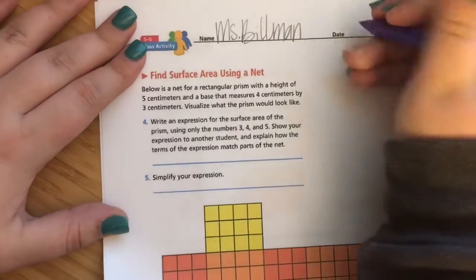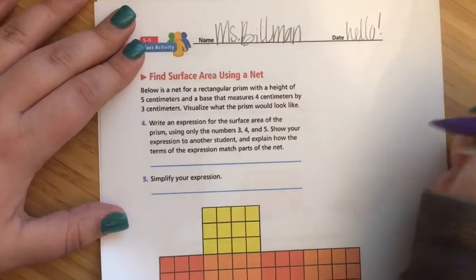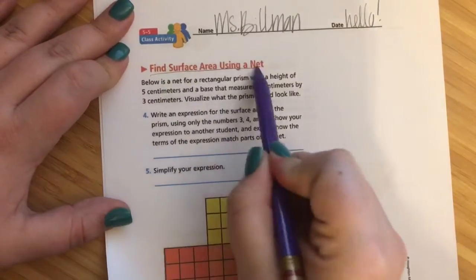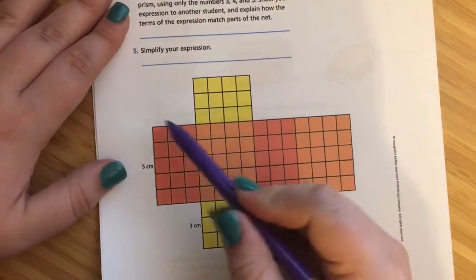Miss Billman, we really missed using area, said everyone ever. Okay, maybe no one did. But we're going to go back to using area, looking at surface area and nets with expression.